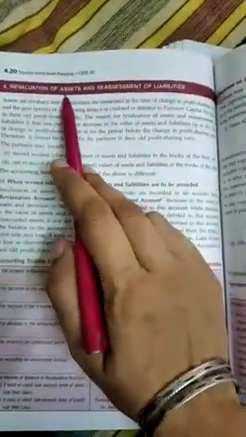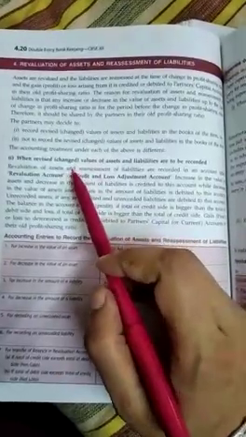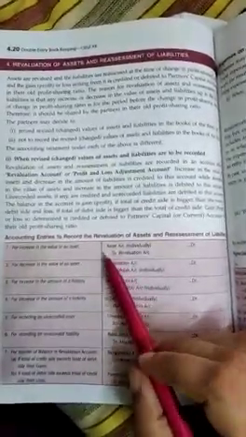Good morning, students. Today we will learn about revaluation of assets and reassessment of liabilities. This is our fourth point we are discussing: the change in the profit sharing ratio among the existing partners. So we will revalue all the assets and liabilities. See how we'll pass the journal entries.